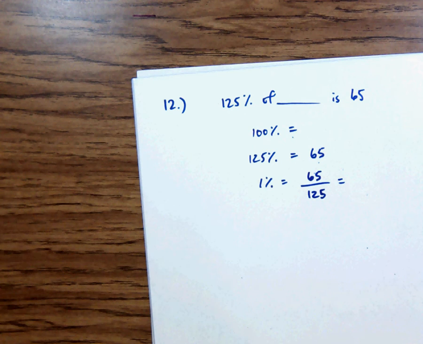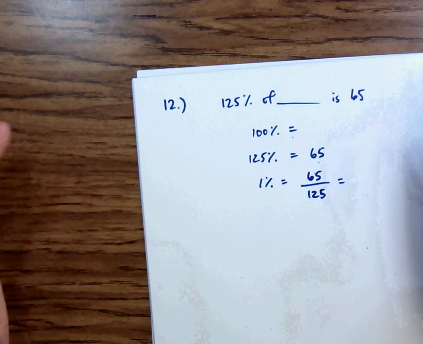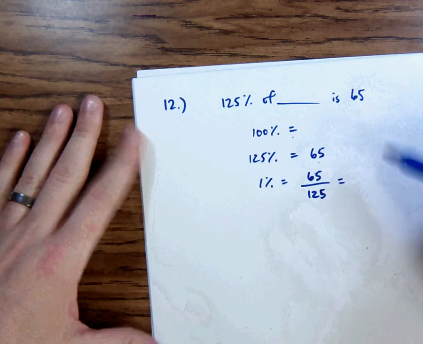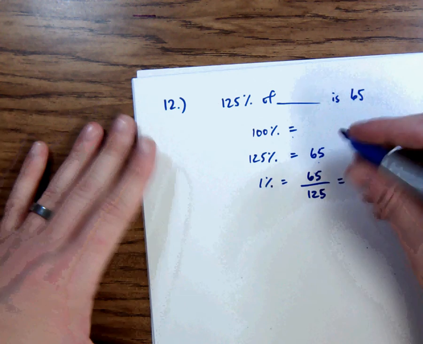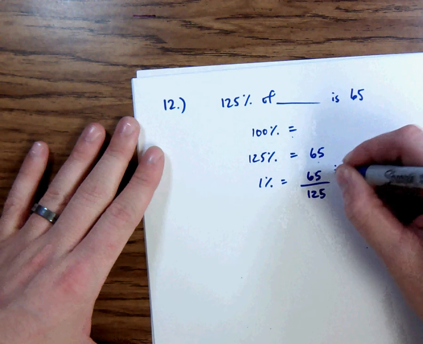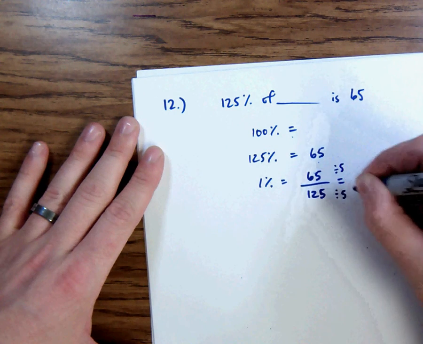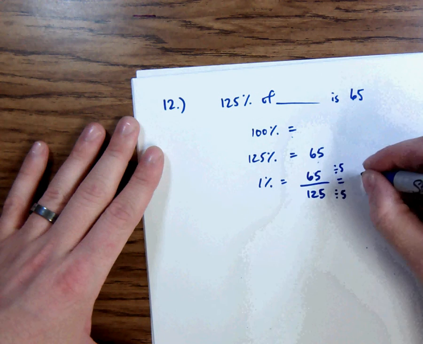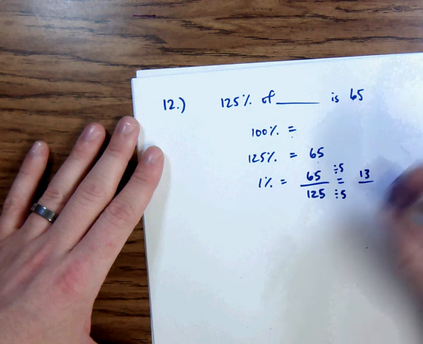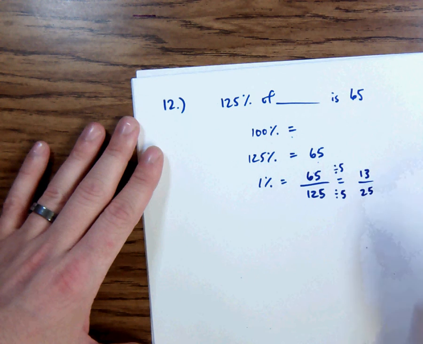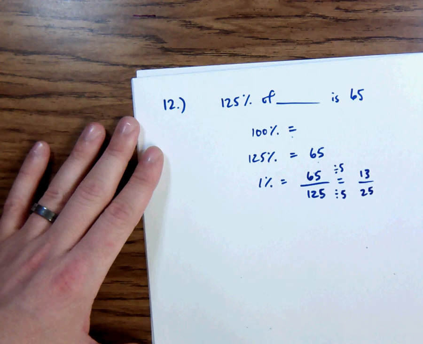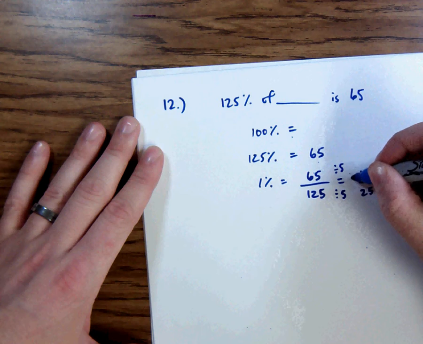It's okay if you don't reduce it, but I'm going to simplify just a little bit. 65 and 125 are both divisible by 5. So I'm going to divide both by 5. 65 divided by 5 is 13, and 125 divided by 5 is 25. Now this doesn't reduce, so I'm going to leave that. So this is 1% right here.